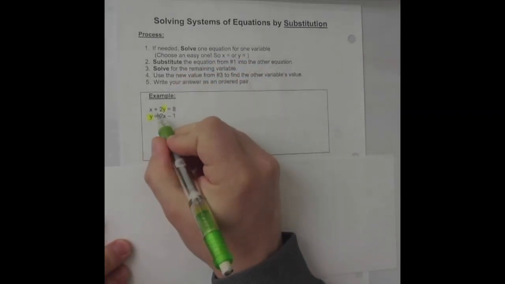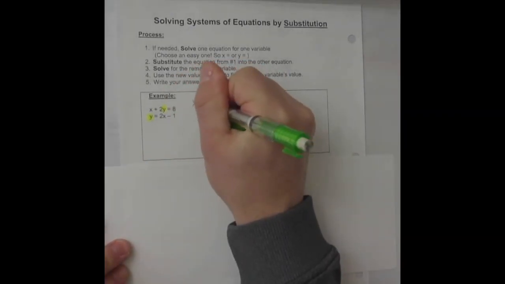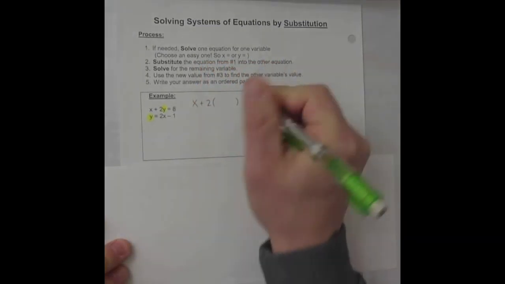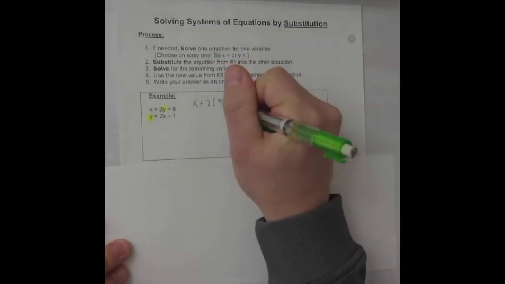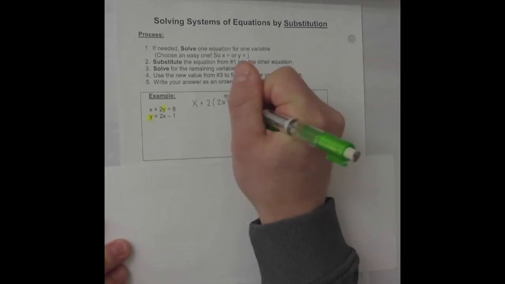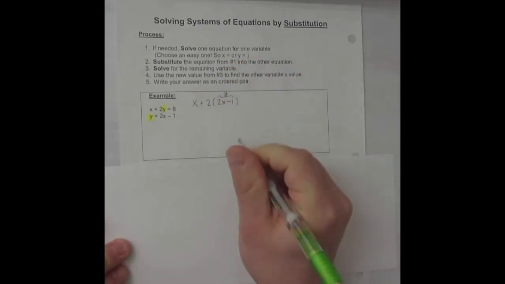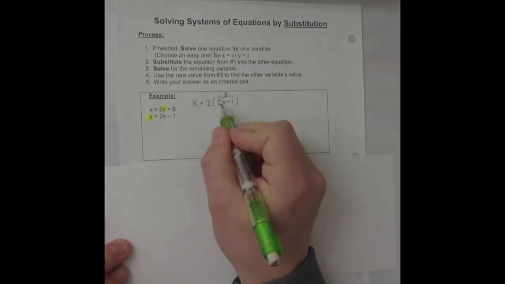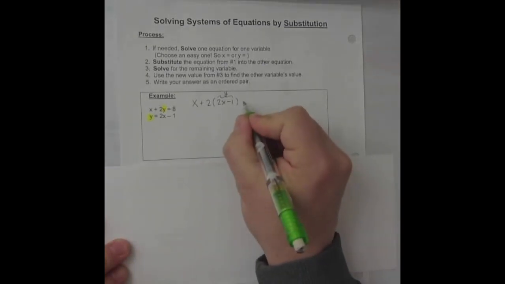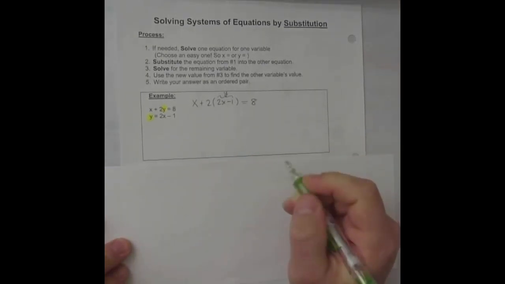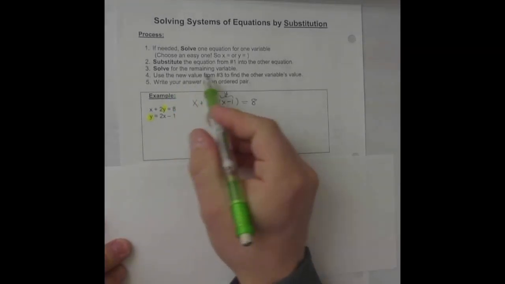So instead of writing x plus 2y, we're going to write x plus 2. Now, instead of y, we're going to write 2x minus 1. Remember, this is y, right? y equals 2x minus 1, so I just replace it. I substituted it in. This equals 8. And now we're going to solve for the remaining variable.